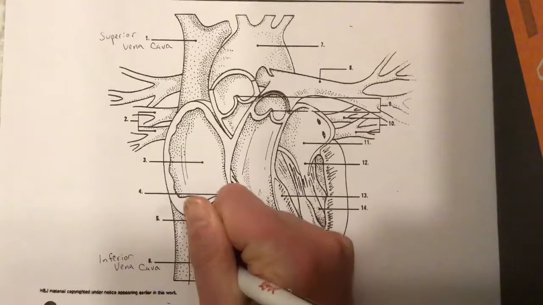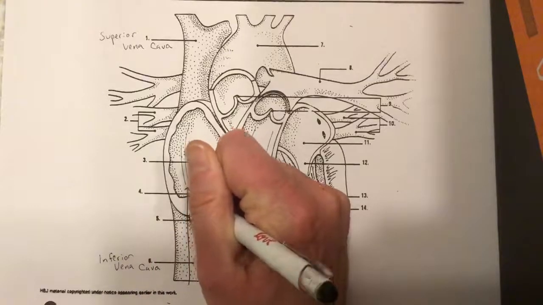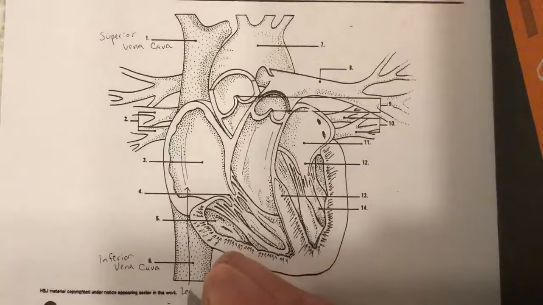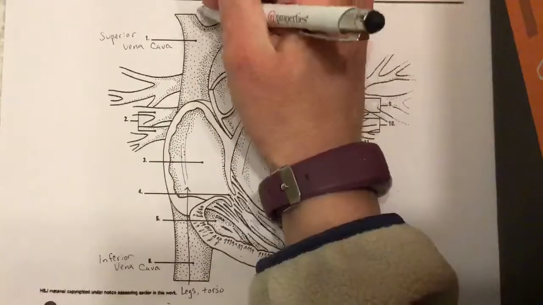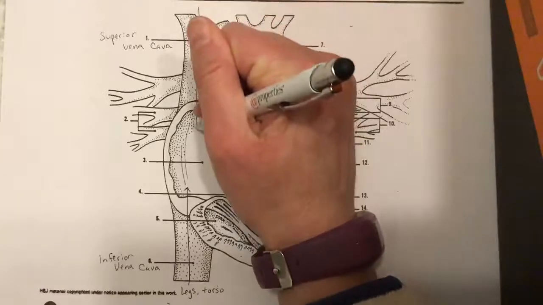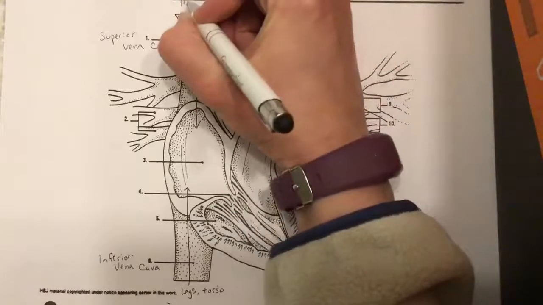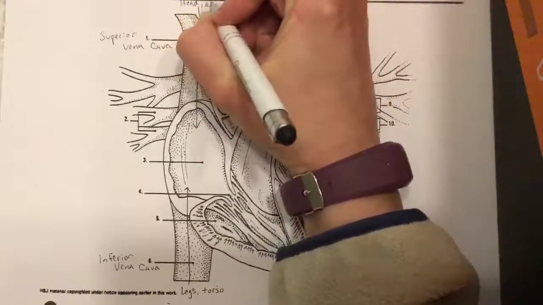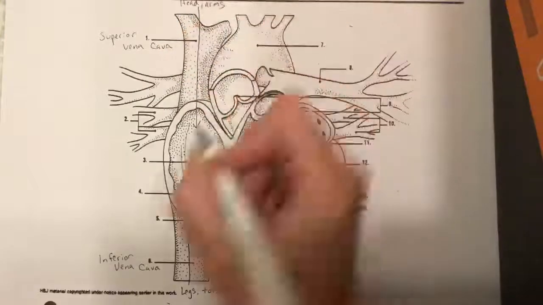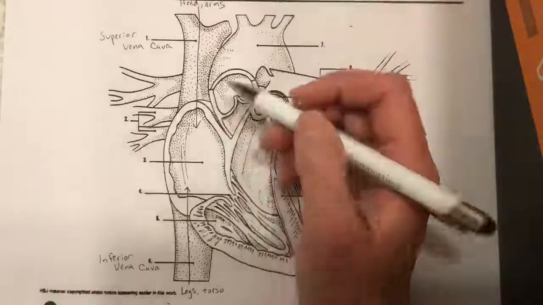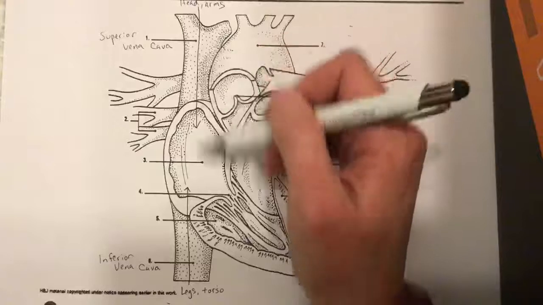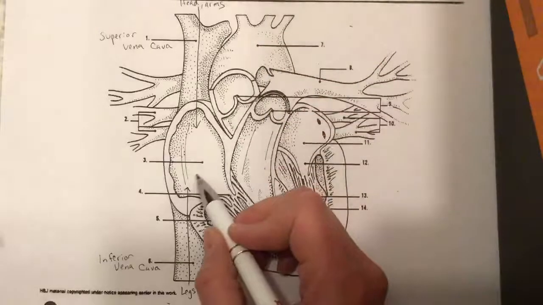Blood will be coming up to the heart from the legs and torso and coming down into the heart from the head and arms. And the blood from both of those locations is going to enter this chamber over here.